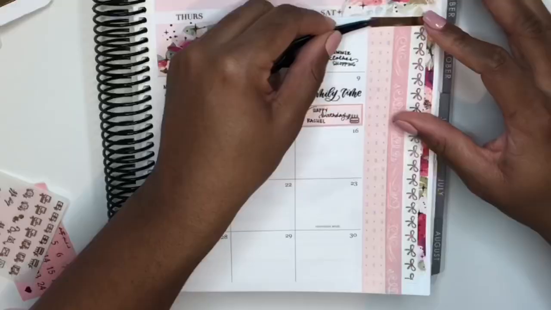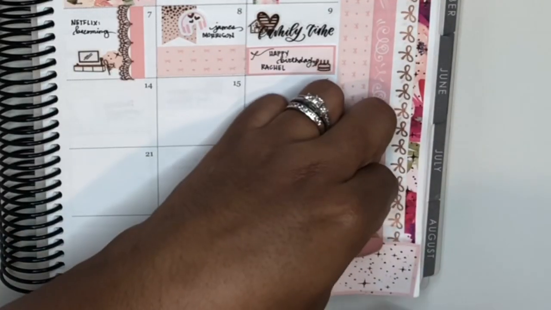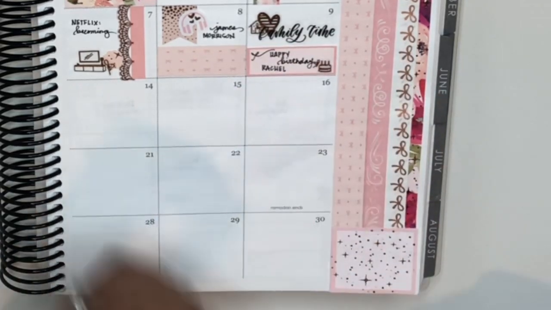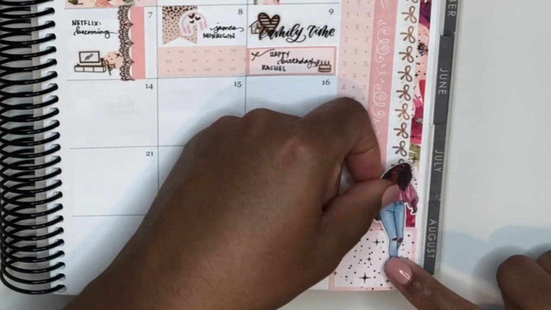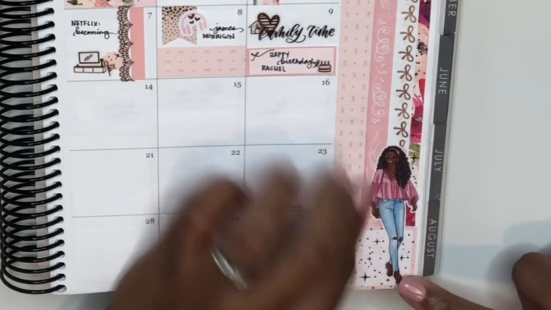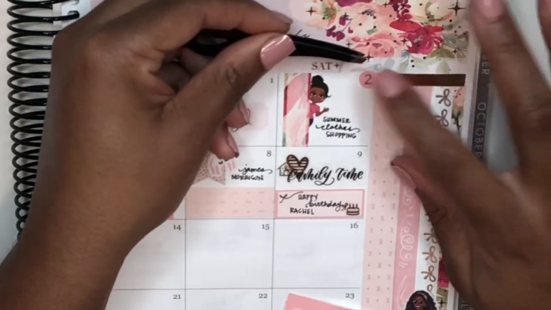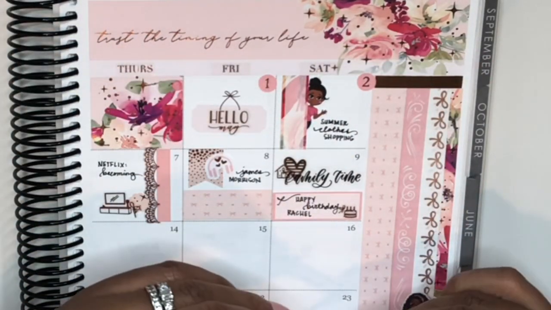So I used this washi strip, which was from the kit, and I'm now going to address this area at the bottom by putting a very sparkly full box on top of it and then layering this cute little fashion girl from Rent Lyric on top of that. And I so want her outfit. That top is so cute and so me. I like her headband and everything. She's just stylish.